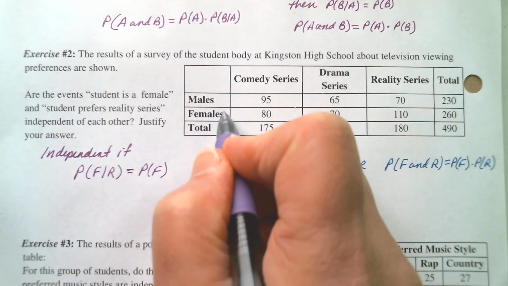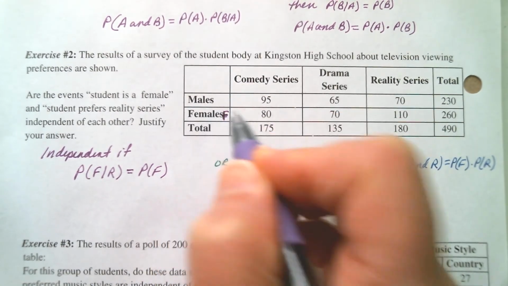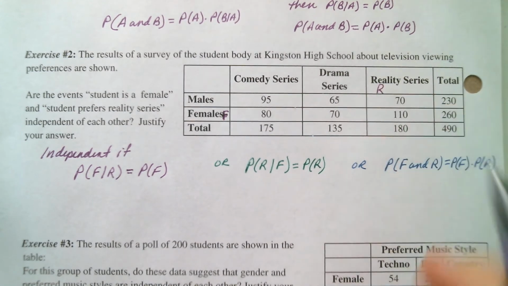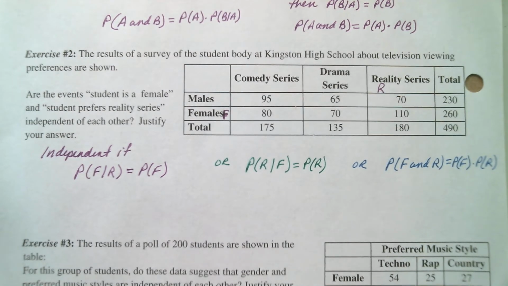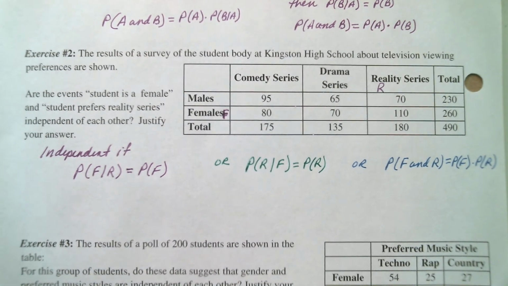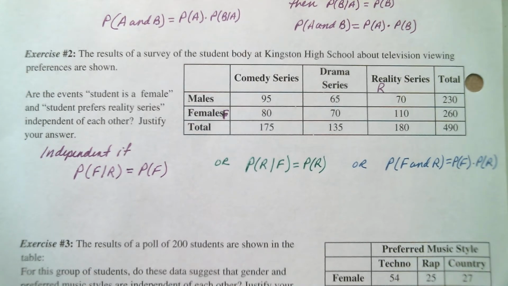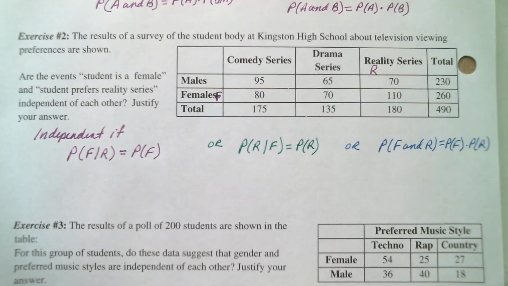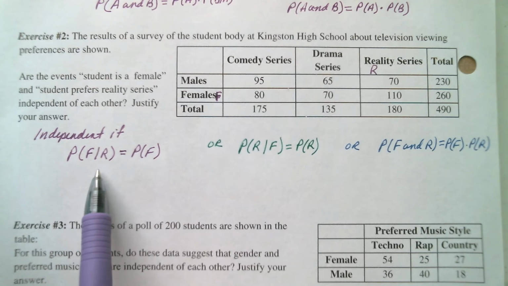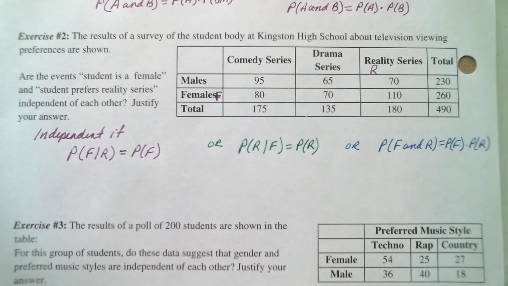So using F for female and R for reality series. So again, to determine whether or not these are independent of each other, we can test one of these three. You don't have to do all three, just one of them. But of course here I'm going to show all three. Okay, so independent if probability of female given reality equals probability of female.